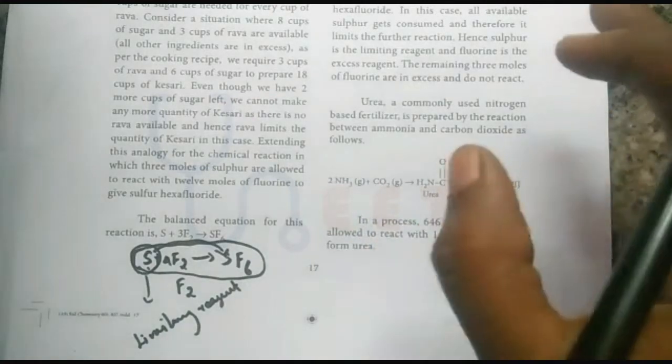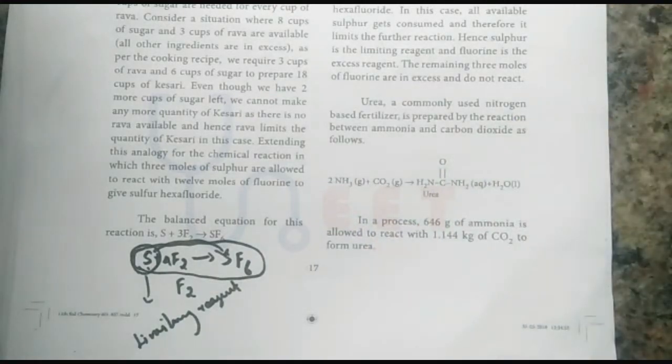In stoichiometric reactions, we can easily identify this limiting reagent, but in the case of non-stoichiometric reactions, how do you identify the limiting reagent? Do you have any ideas about this? In this case, one of the reactants readily involves the chemical reaction.